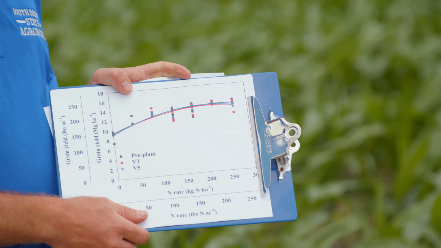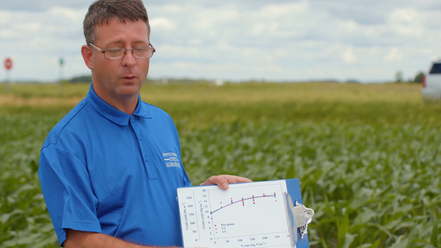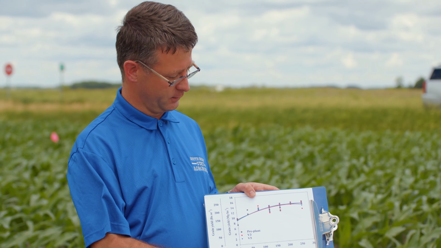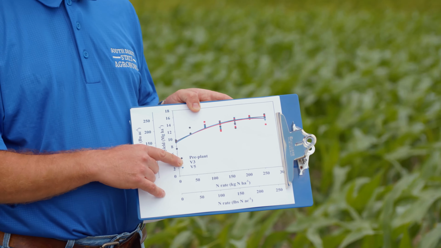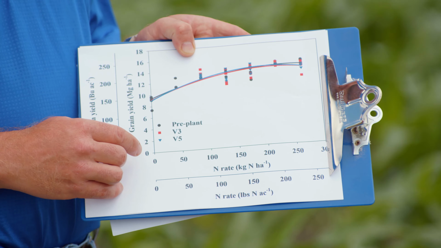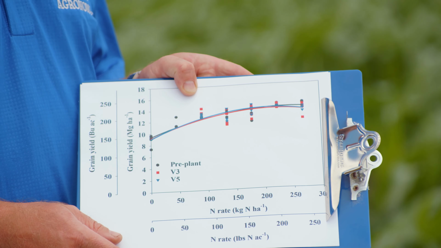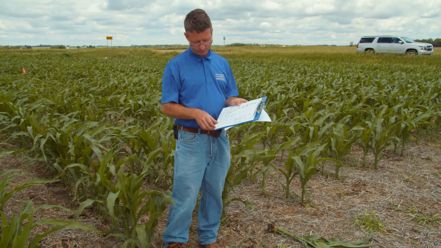Looking at the different rates in 2018, we didn't see any differences between these application strategies. At the V3 and V5 applications, we applied 40 pounds of nitrogen at planting, and the remainder of the total nitrogen rate was applied at these growth stages.